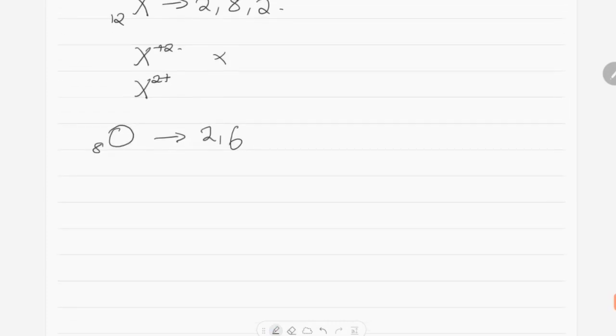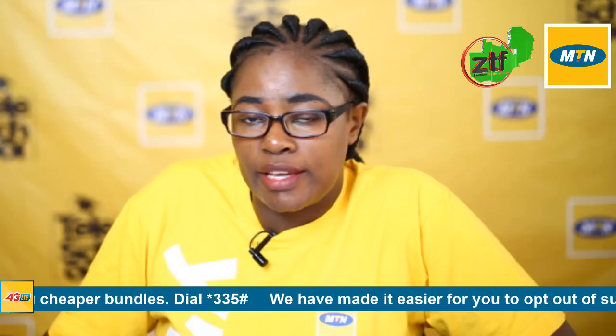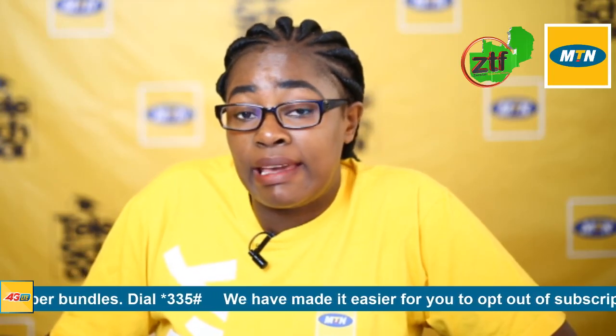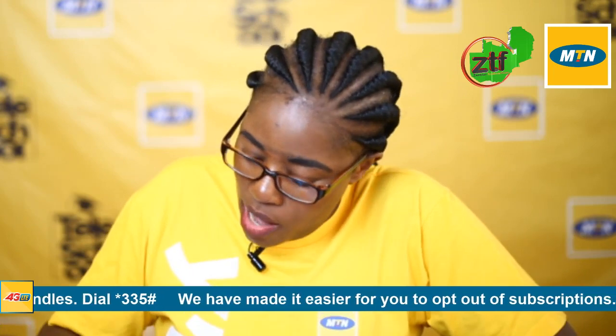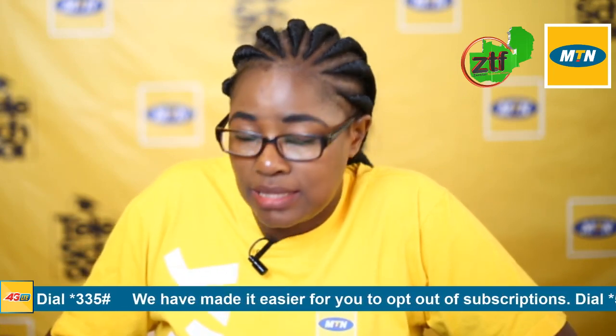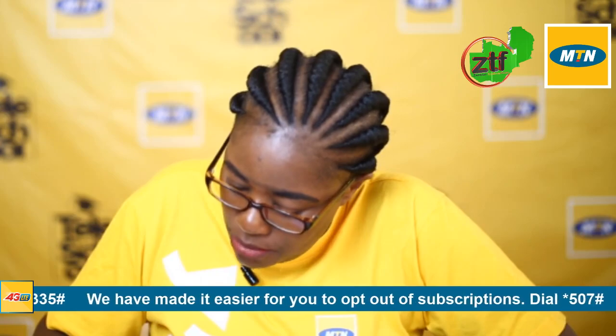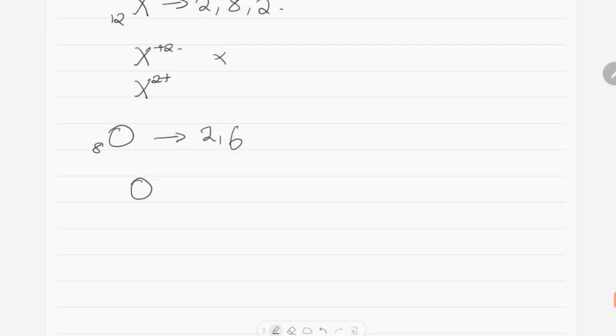So this oxygen, because it wants to be stable just like any other element, will gain 2 electrons. When it gains 2 electrons, it becomes an ion with a negative charge. So how are we going to write the symbol for this ion? The symbol will be O 2 minus, not O minus 2. This becomes wrong, but that is very correct.